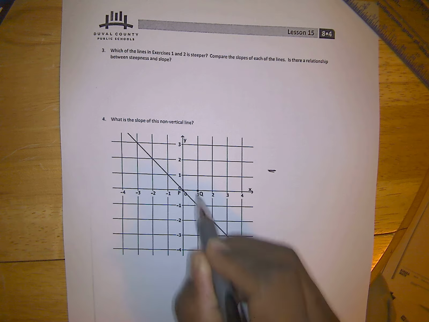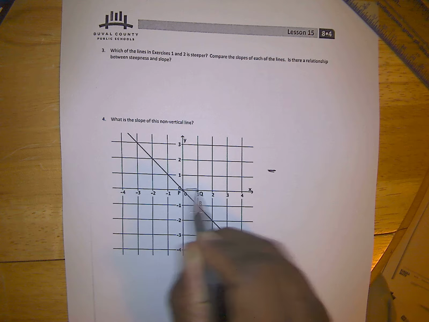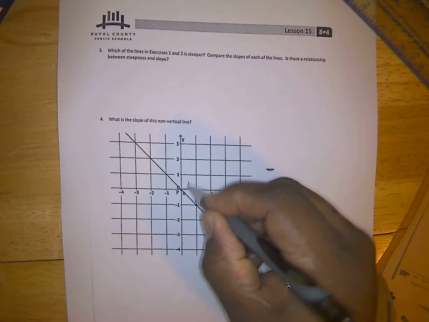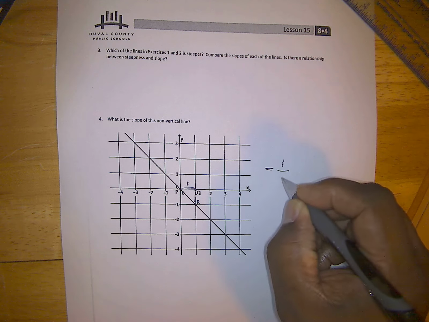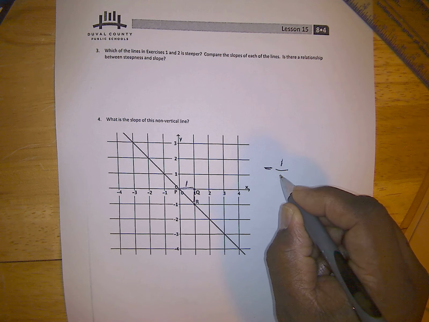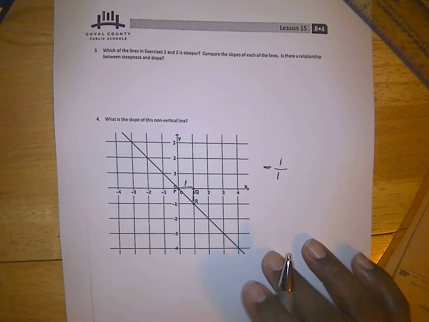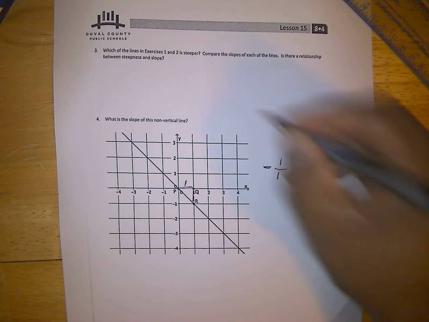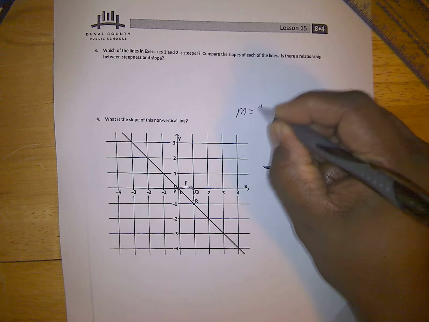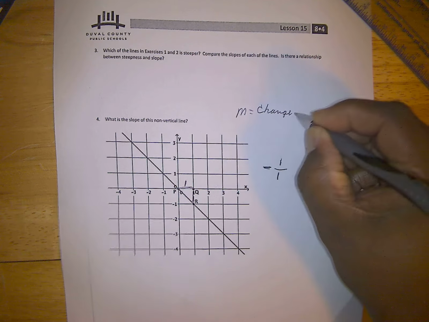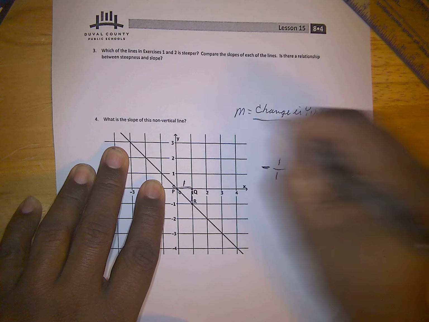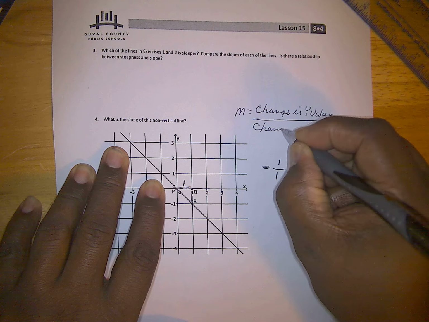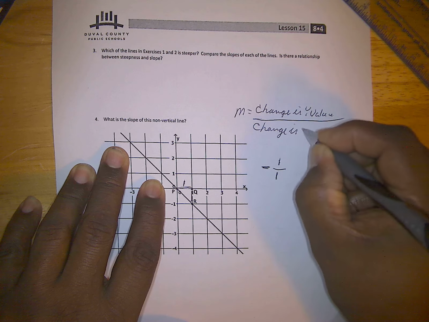Now, the way Eureka shows it is how far do we go this way first, and then how far do we go down? Well, we went 1 to the right, so that's going to be our top number. 1 to the right is always our x value. And we went 1 down, and this is our y value, 1. Technically, if you need to see it in words, slope is the change in y values over the change in x values.